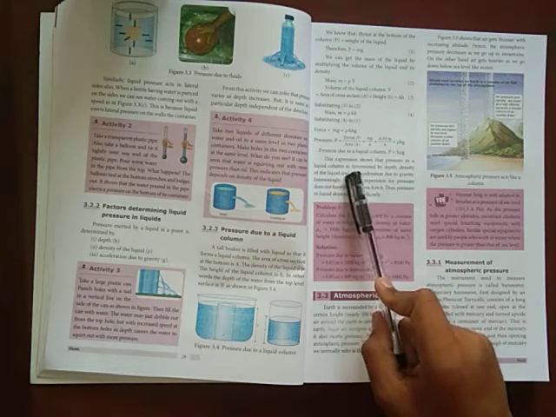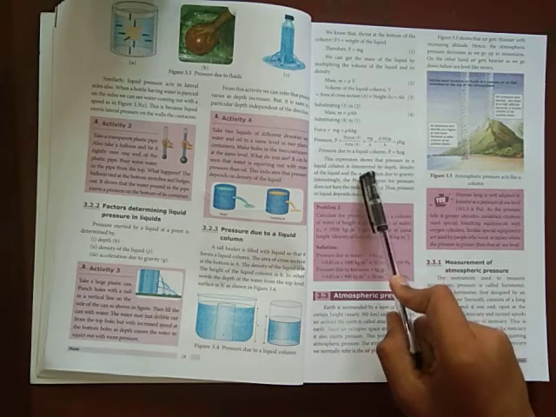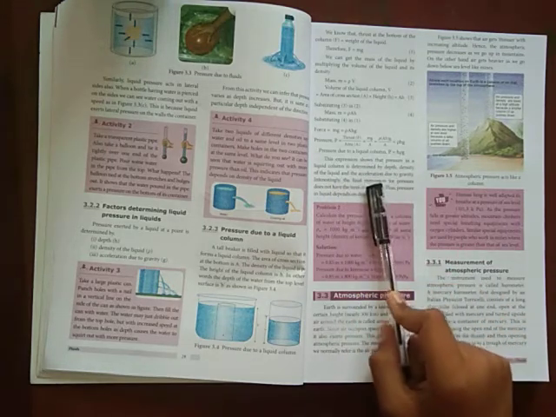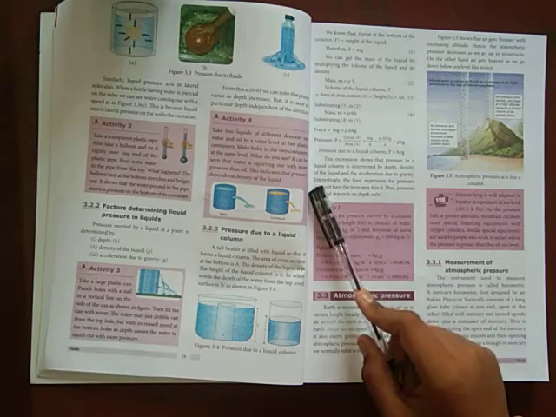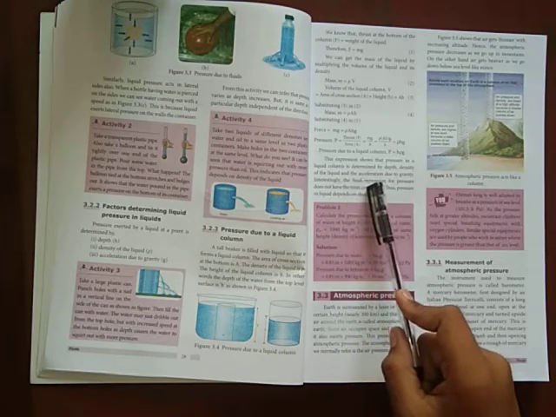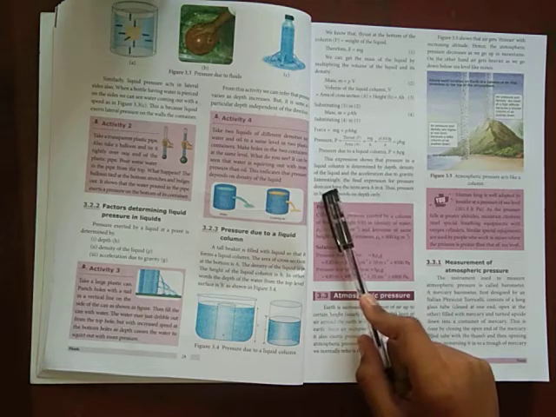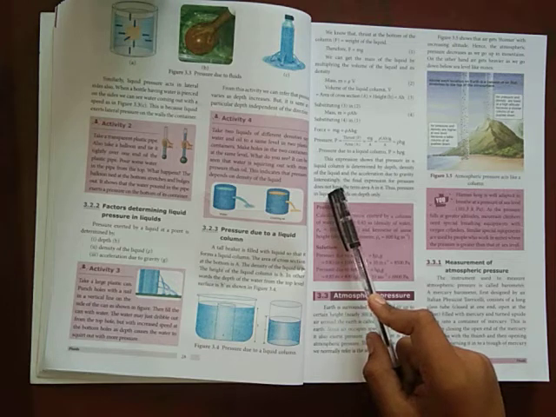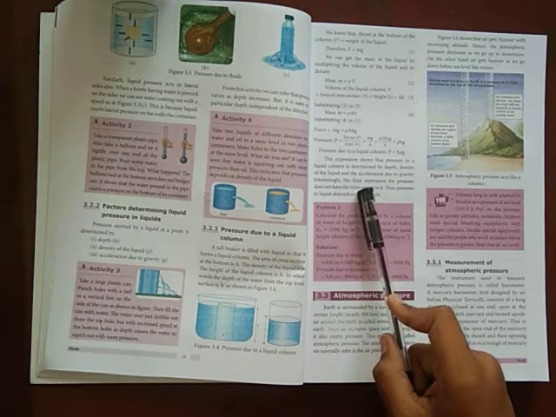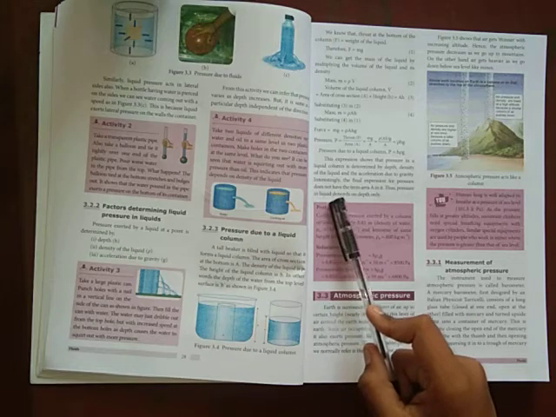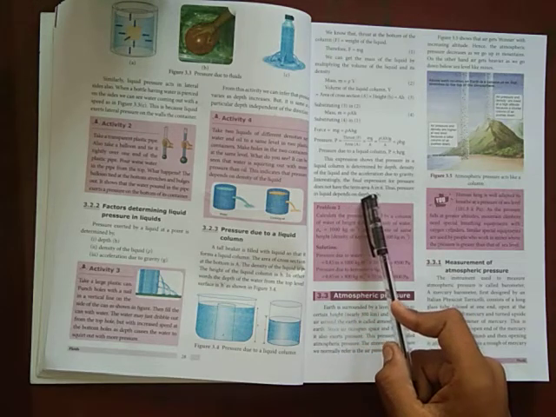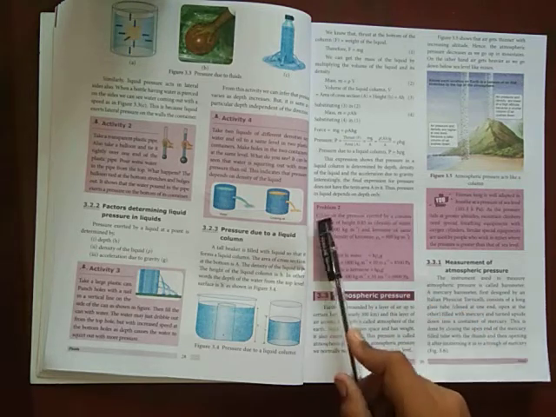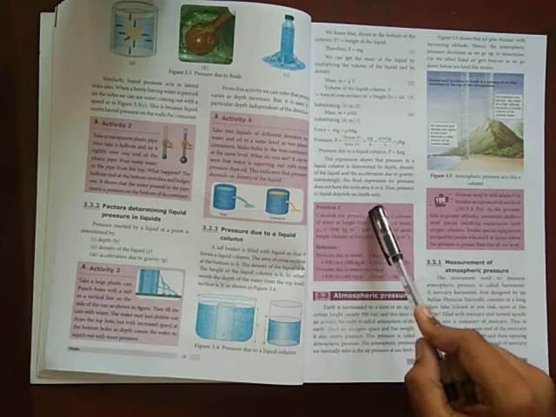This expression shows that pressure in a liquid column is determined by depth, density of the liquid and the acceleration due to gravity. Interestingly, the final expression of the pressure does not have the term area A in it. Thus, pressure in a liquid depends on depth only.